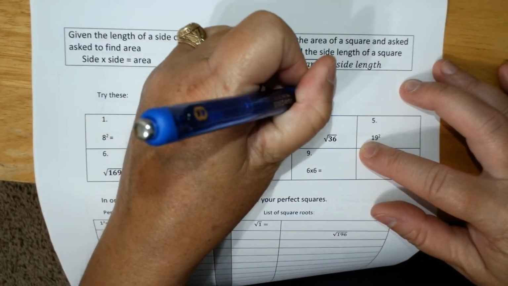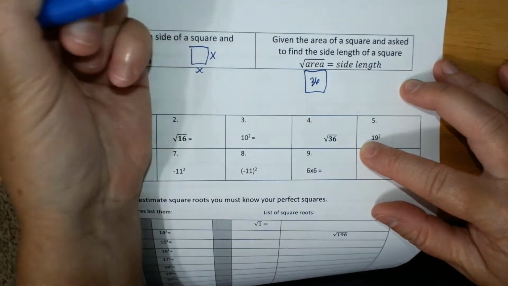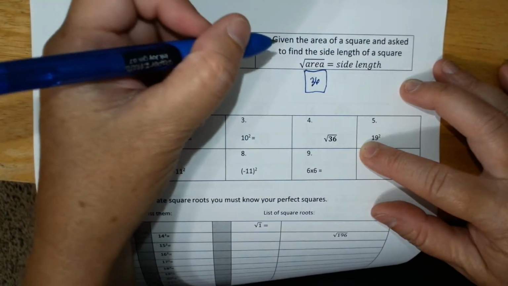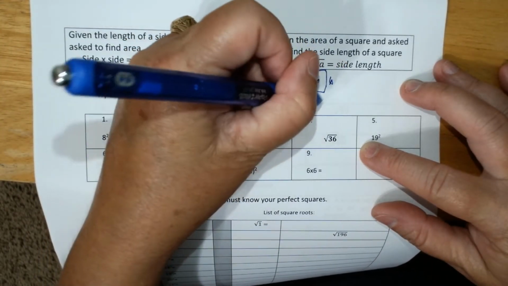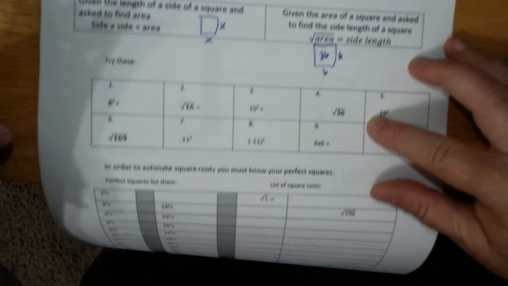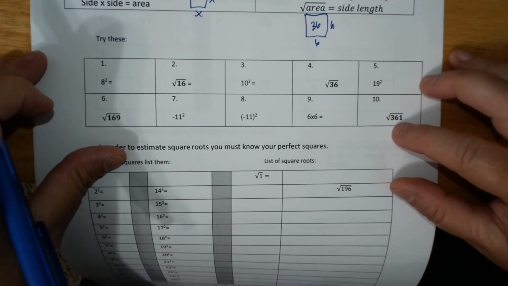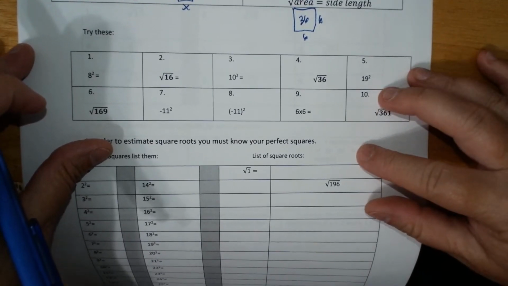So you're going to have this square. You're going to have a number in here, say it's 36. It's going to tell you it's a square, and then it's going to ask to find the side length. So that would be 6 times 6. So the square root of 36 is 6. Okay, so we're going to try some of these squaring and square root numbers.